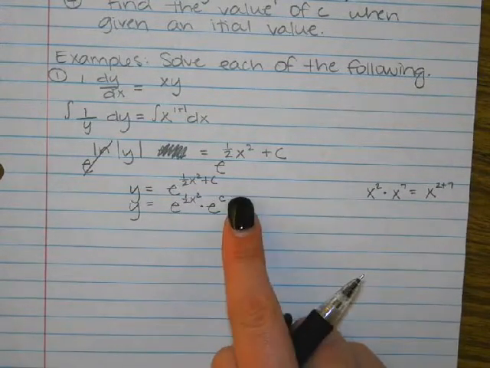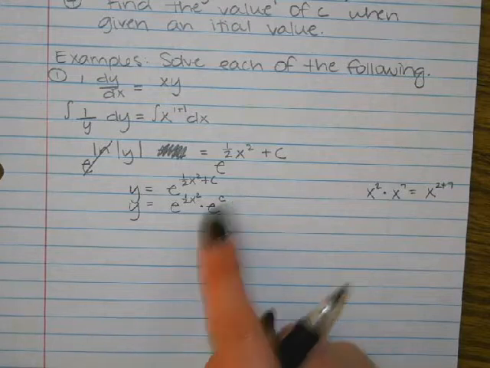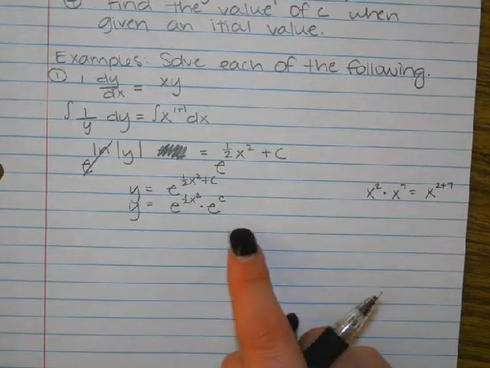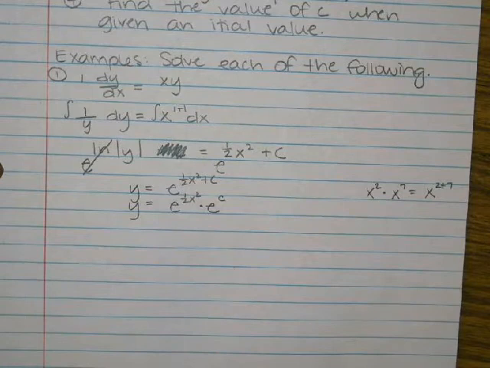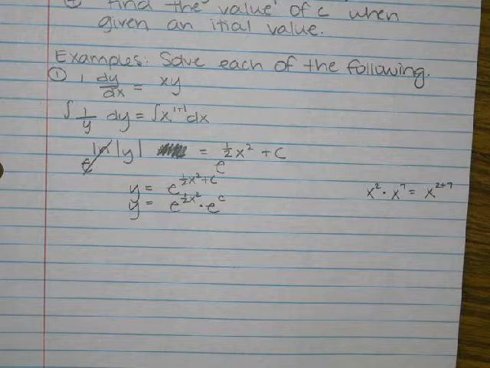Now e to the c is still representing just some number, some constant there. So I'm going to say that c is the same thing as 5 times c, is the same thing as c minus 2, which is the same thing as 57 to the c power. All those are the same thing because it doesn't matter right now what the c is. That c is a general term. Does that make sense? It's not specific.